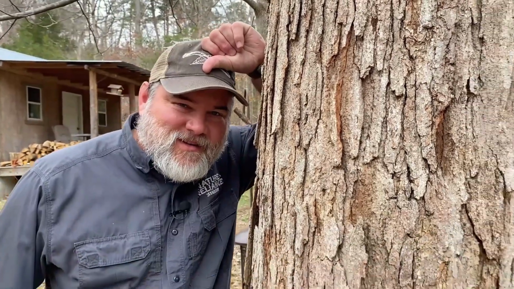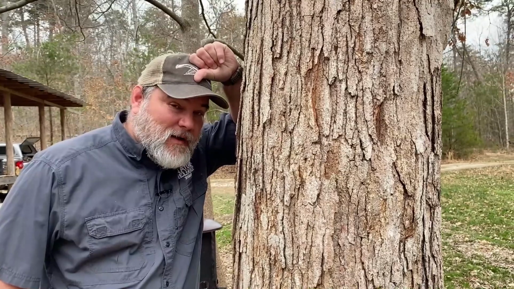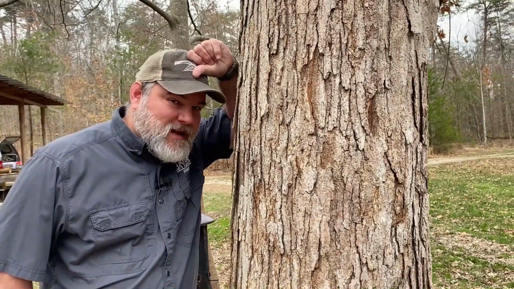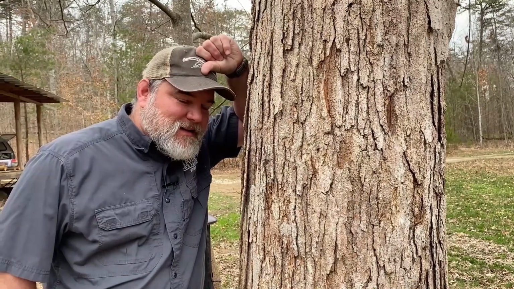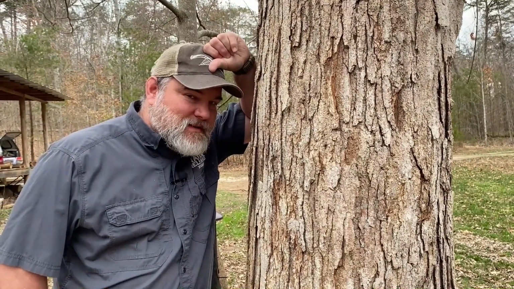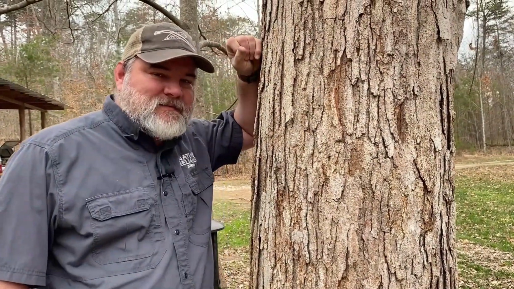This is one of my most favorite trees in the whole wide world because it's pretty. It's got all kinds of cool stuff, and wildlife really like it because it has acorns and food on it that squirrels eat, turkeys eat, grouse eat, deer eat, so they love this tree. This is the white oak. Let's take a look at some of the identifying features of it.